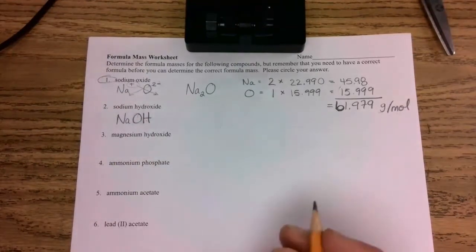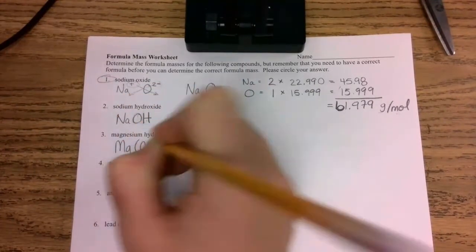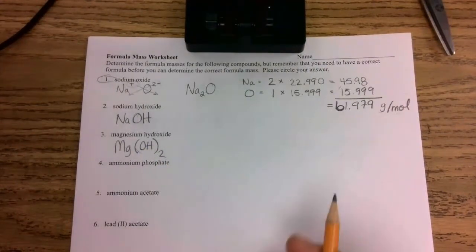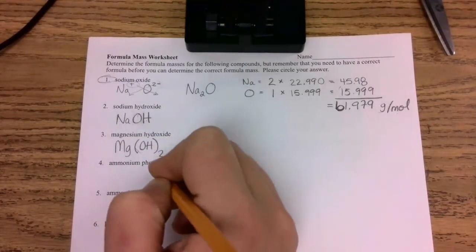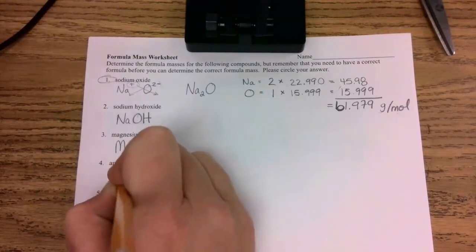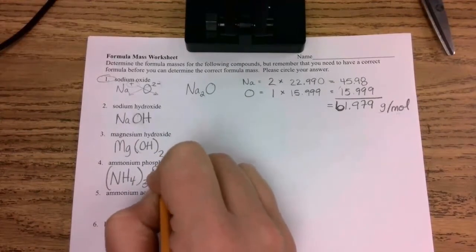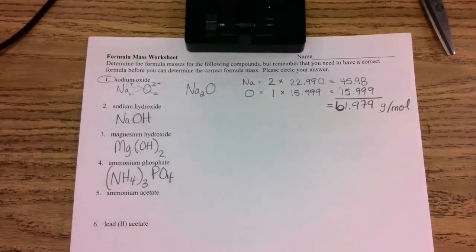Magnesium hydroxide is Mg, and now the OH here is going in parentheses because there would be a 2 outside. Remember that a number outside of parentheses multiplies through to what is inside. And boy, ammonium phosphate's a big one: NH4 in parentheses with a 3 outside, and then PO4. And again, when it comes to parentheses, this subscript multiplies through to only what is inside, and does not apply to anything after.